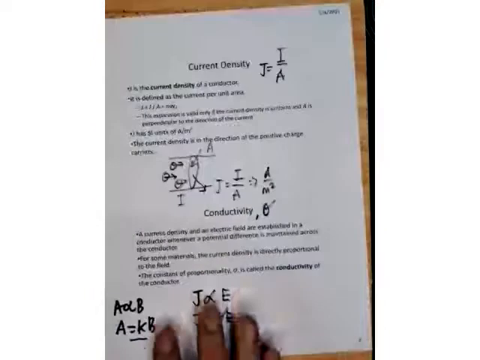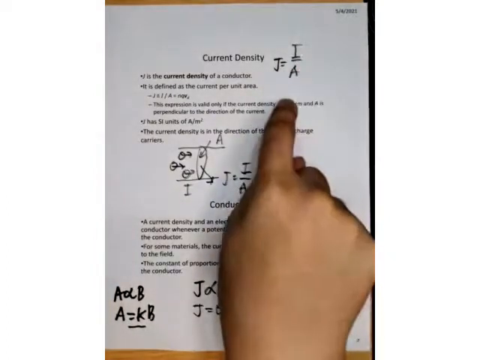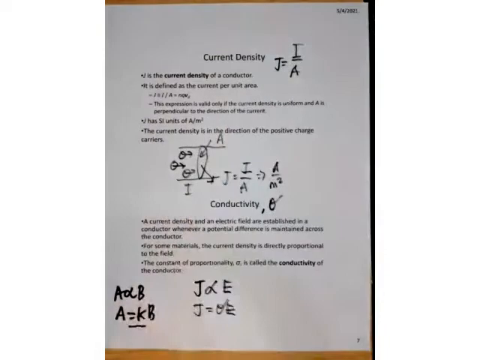So example lang natin. Okay, so next one is yung tinatawag nating current density. Ang symbol niya is J. Current density, J, so that's equal to I over A. I over A. So that is the formula for current density.